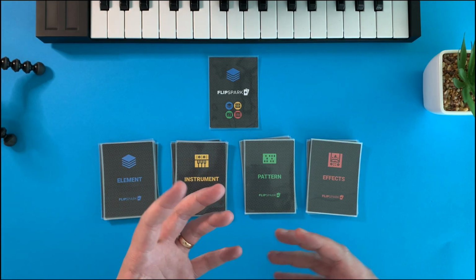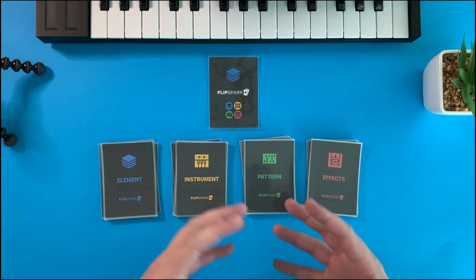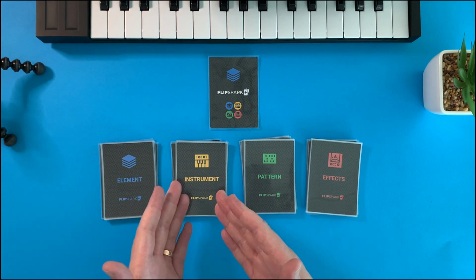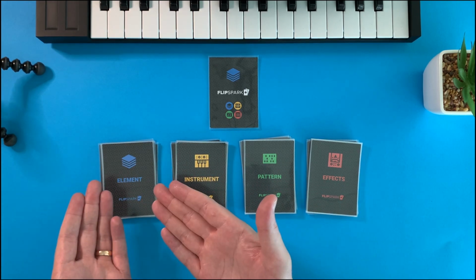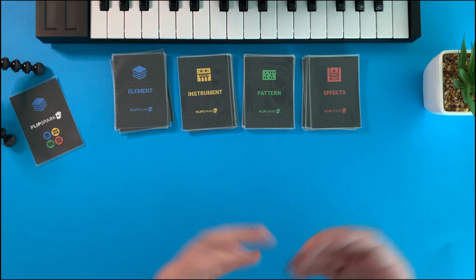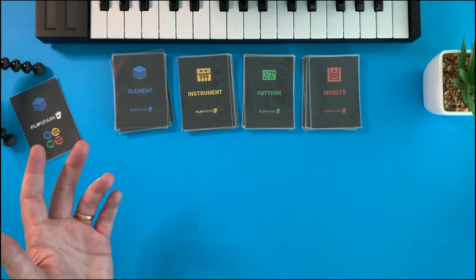So the idea here is that by randomly selecting cards and combining them, you are prompting yourself to try different combinations of instruments, patterns, and effects for any given element. Okay, let's do a couple examples. Here you can see I've shuffled each suit.